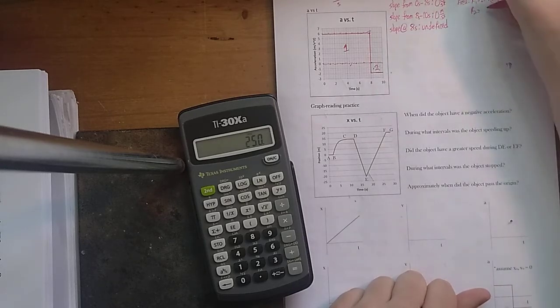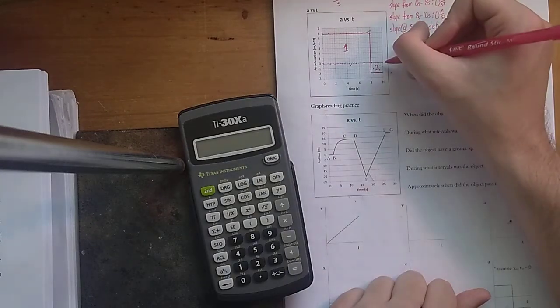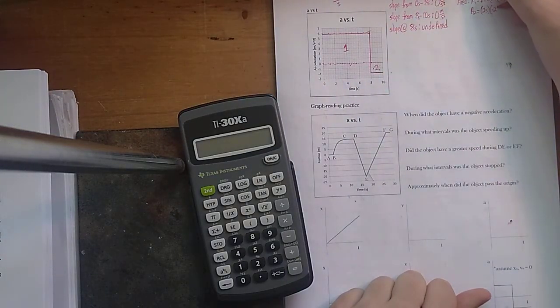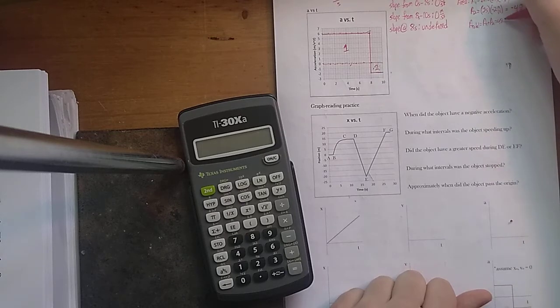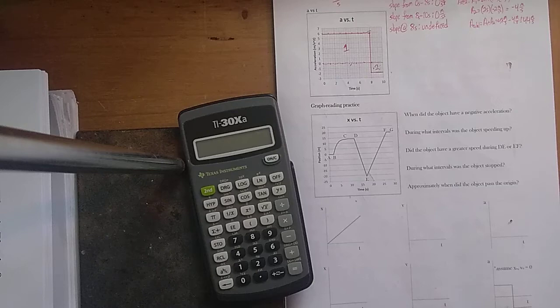For number 2, our base is, let's see here, our base is 8 to 10 seconds. That's 2 seconds. And our height, it's kind of a negative height, is negative 2 meters per second squared. And 2 times negative 2 would end up being negative 4 meters per second. And if we want the total area, well then very simply it would be 48 meters per second minus 4 meters per second equals positive 44 meters per second. All right, so those are the areas.